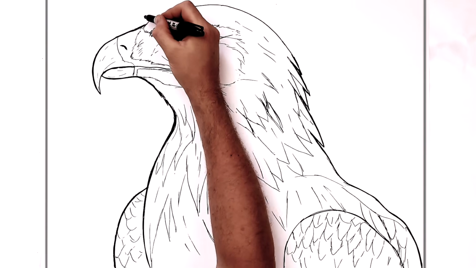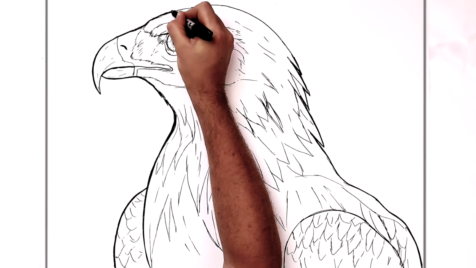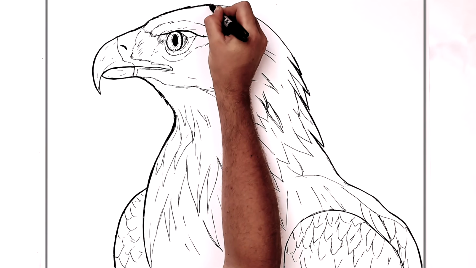And golden eagles tend to be brown and beige coloured if you're colouring in, just if you're wondering.